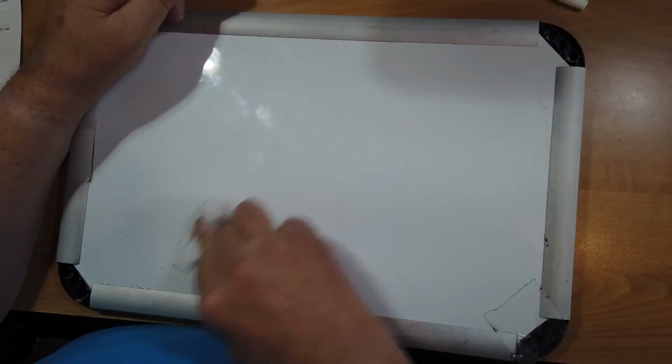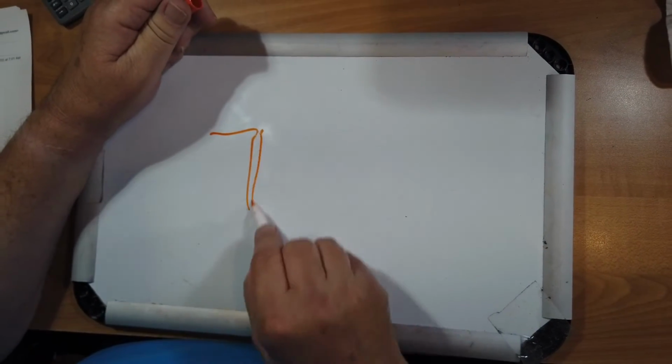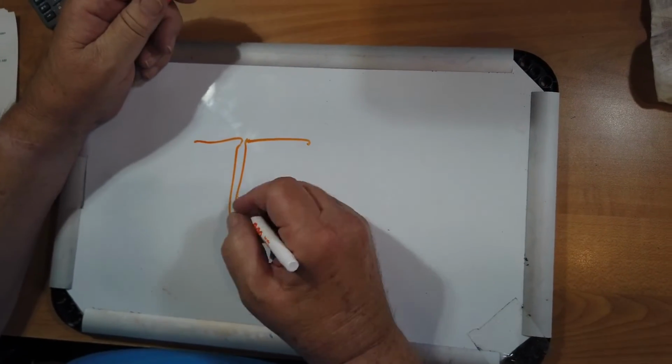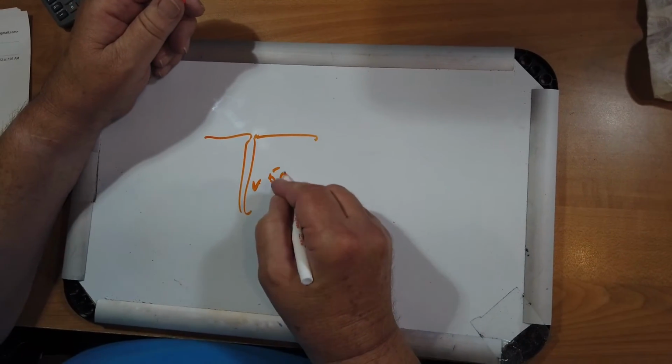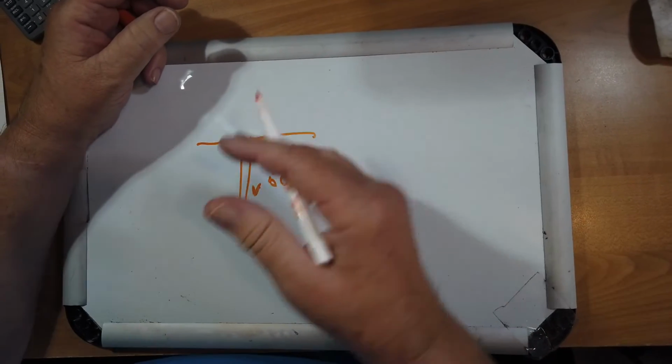Another way you can look at an antenna, and this is kind of a weird way to look at an antenna, but it is true. The impedance on the feed line is 50 ohms, and we're going to feed this radiation into space.